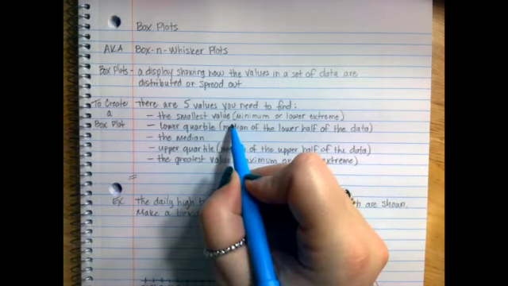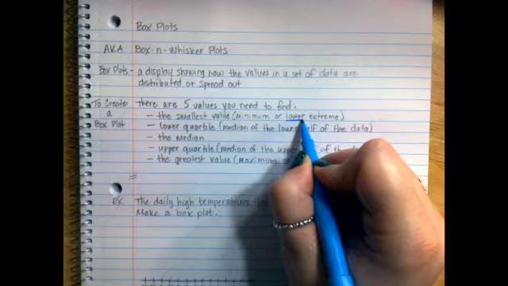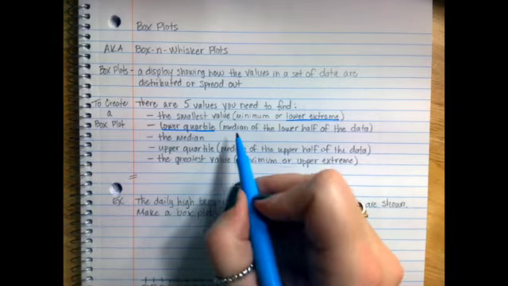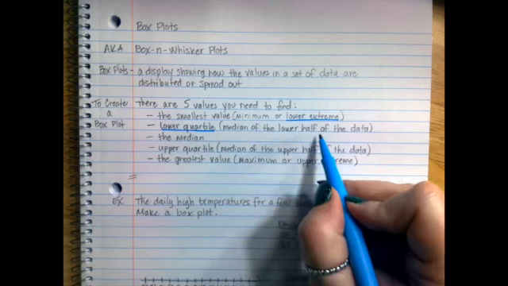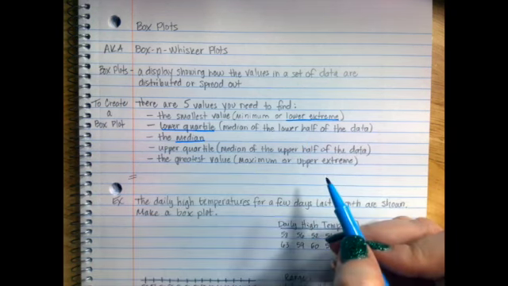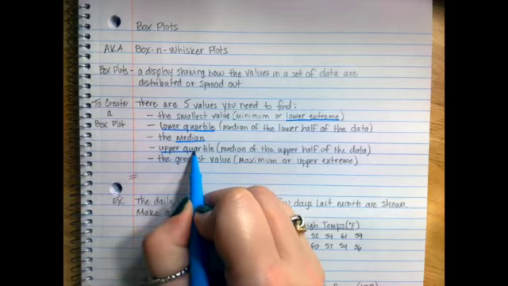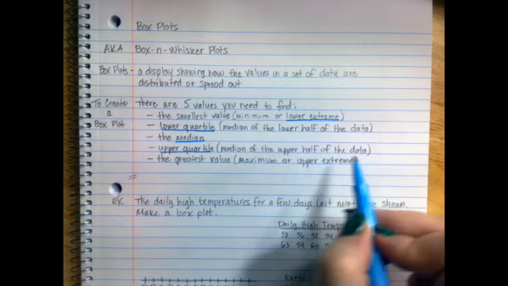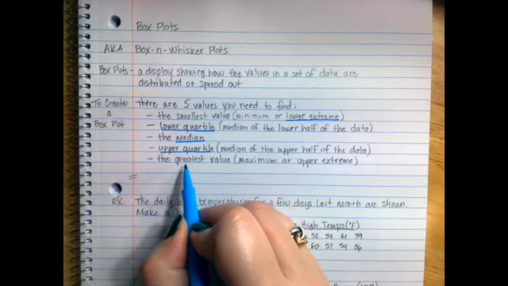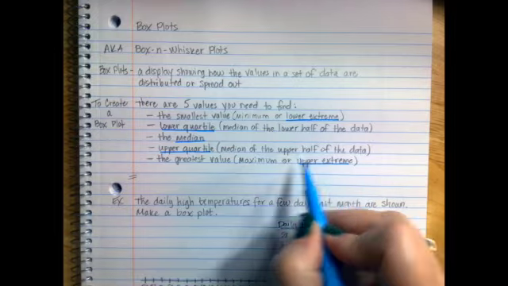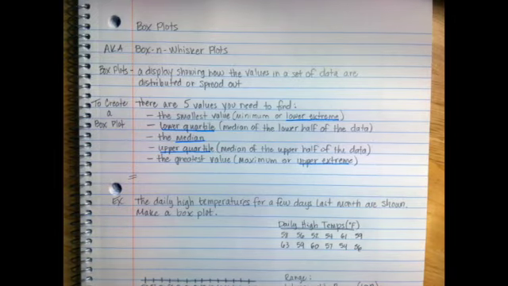The smallest value, which is called the lower extreme; the lower quartile, which is the median of the lower half of the data; the median of all the data; the upper quartile, which is the median of the upper half of the data; and then the greatest value, which is also called the upper extreme or maximum. So you have 5 data points that you need.